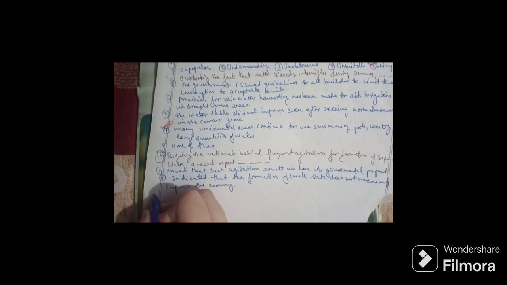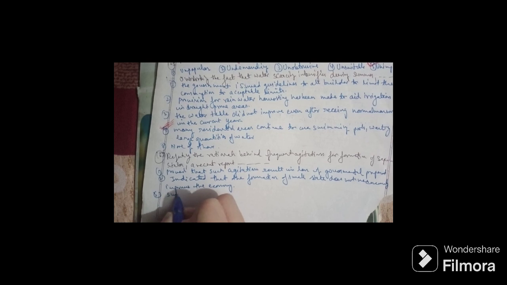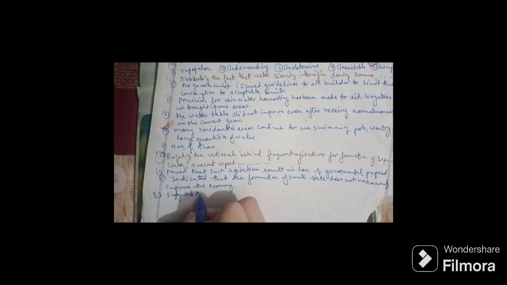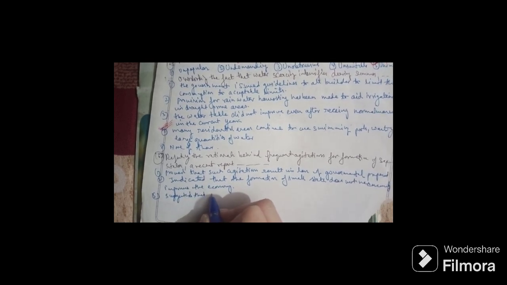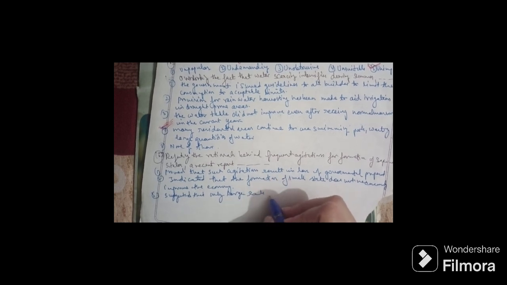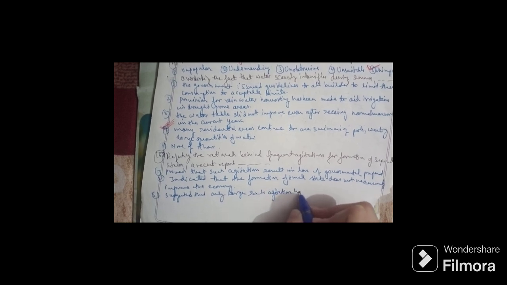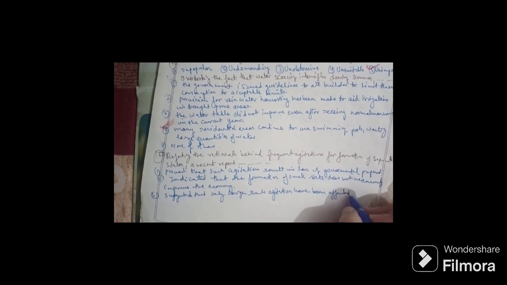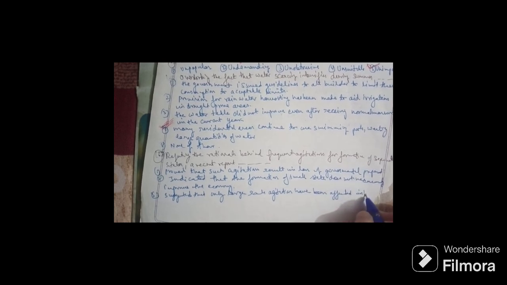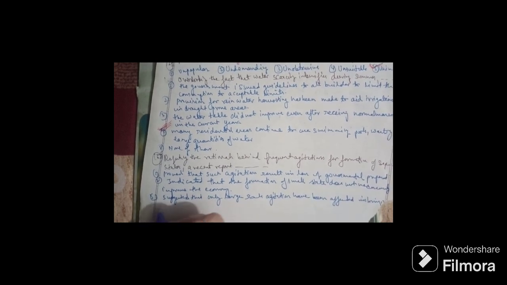Third is, suggested that only large scale agitation has been effective in bringing out desired change in the past.